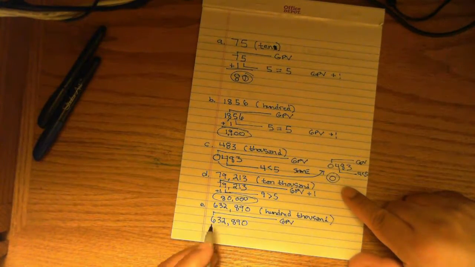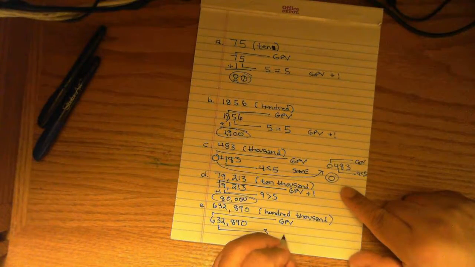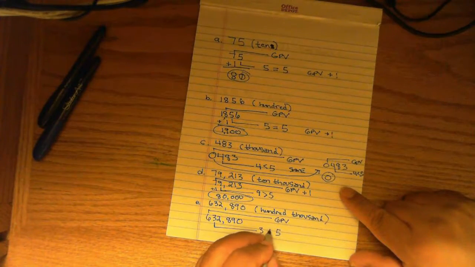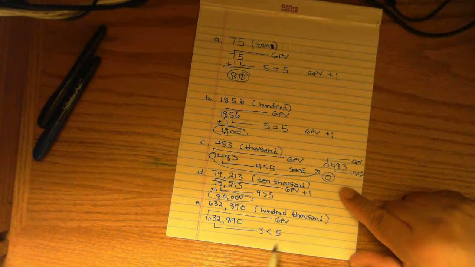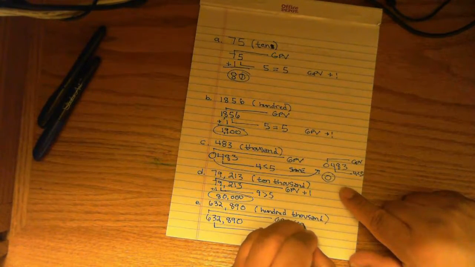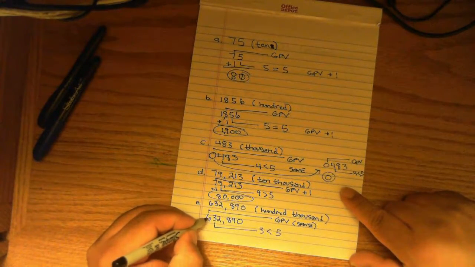We go to the right of the given place value and determine its order relationship to the number 5. We see that 3 is less than 5. So that means that the given place value remains the same.